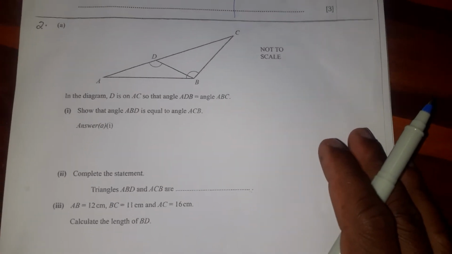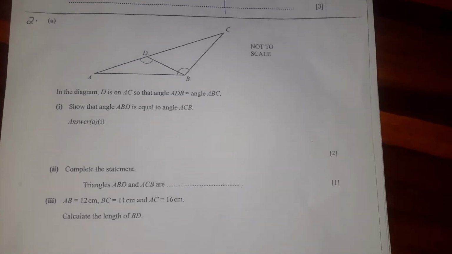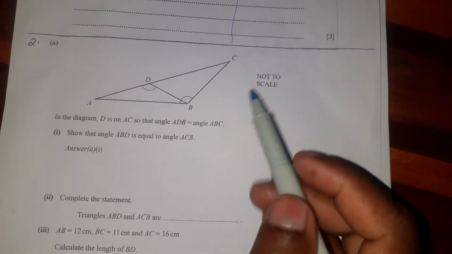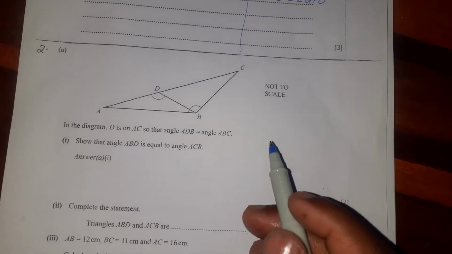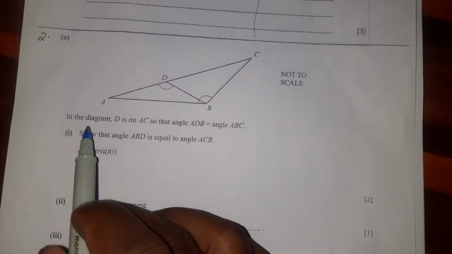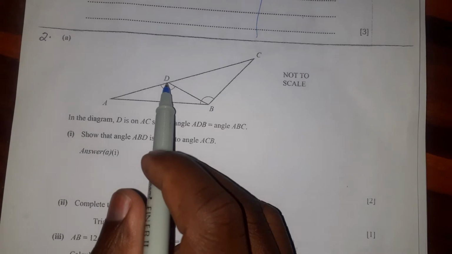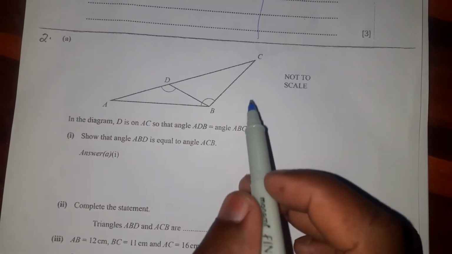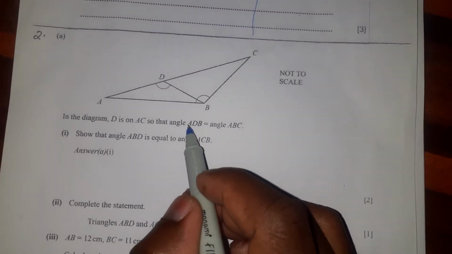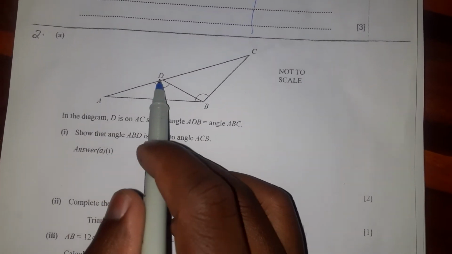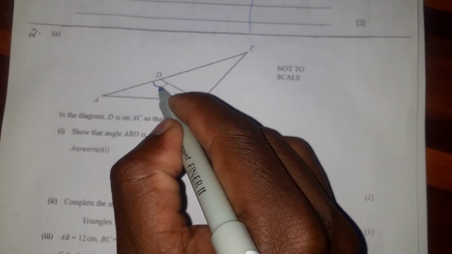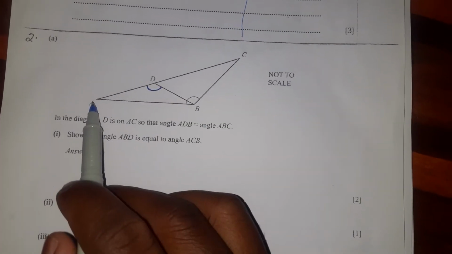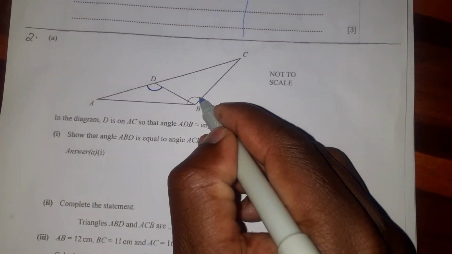Let's look at the other question. Now the second question, we have this diagram here, and we are told that in the diagram, our D is here, D is on AC, so that angle ADB, this angle here, is equal to angle ABC, this angle here.